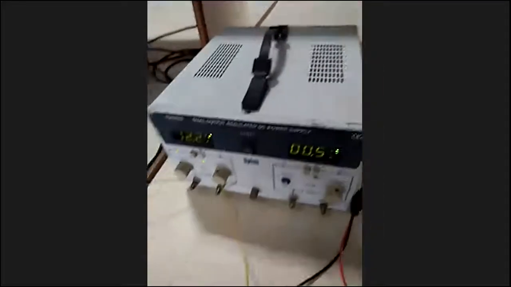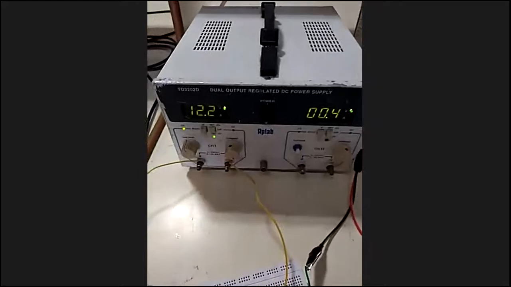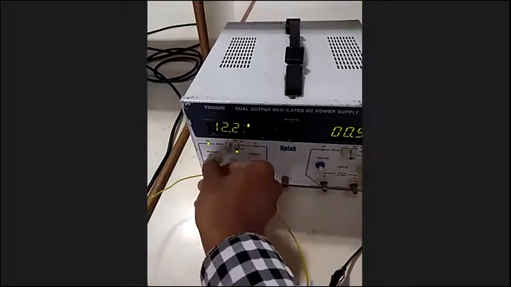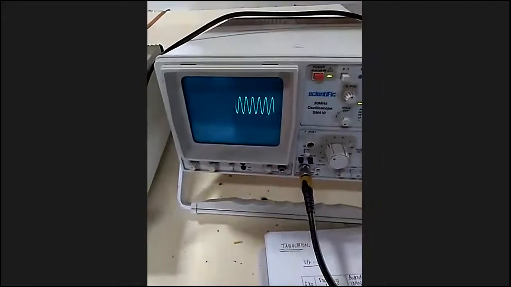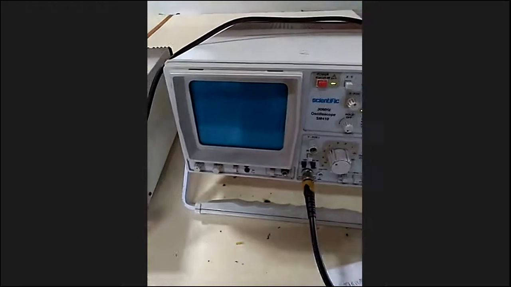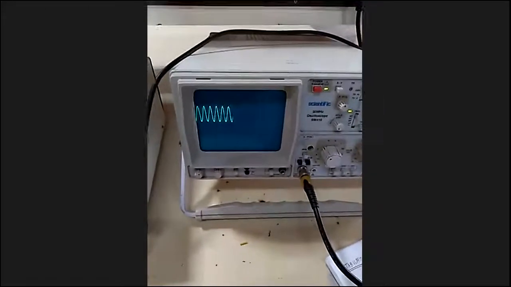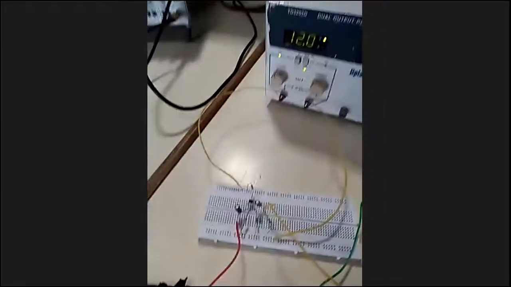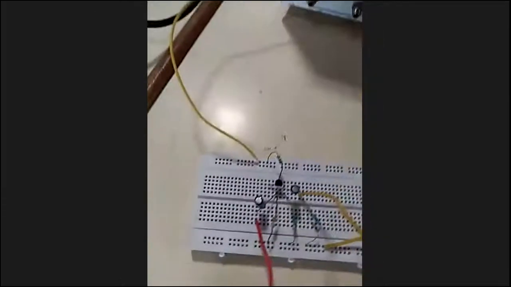So this is the RPS, regulated power supply. I've kept it at almost 12 volt. And this is the cathode ray oscilloscope, which is used to visualize the time period display, right? So here is our circuit. Let me explain how I have connected.